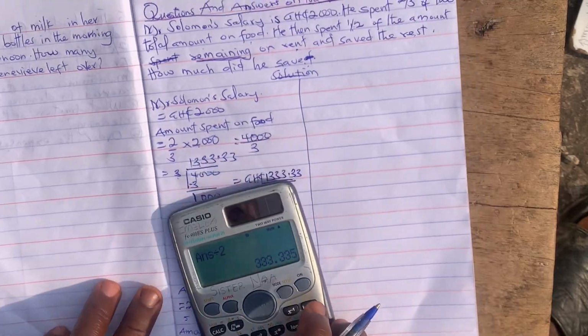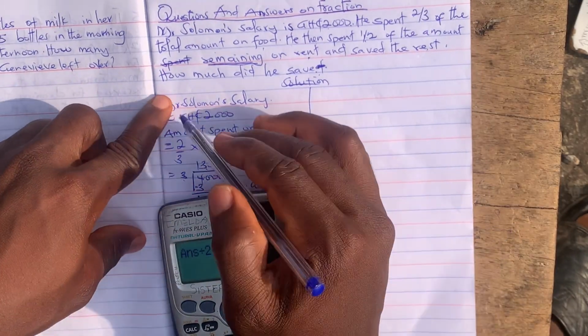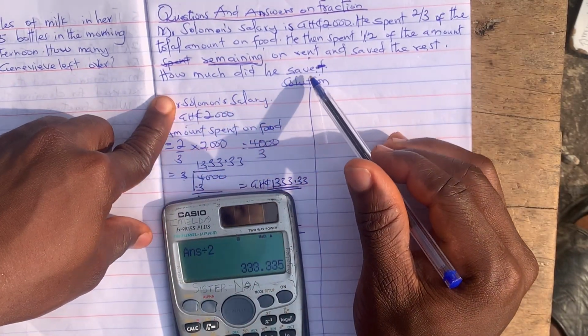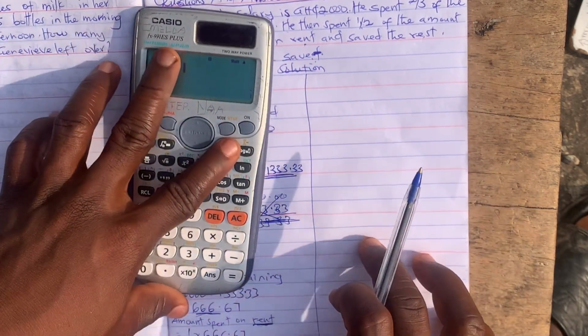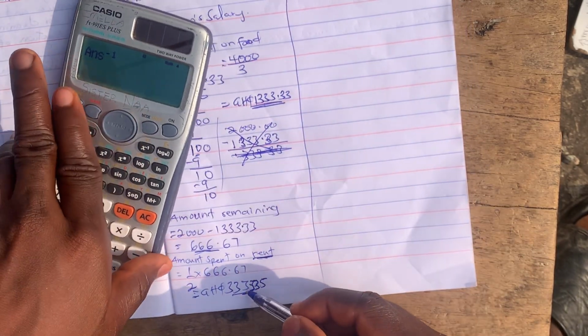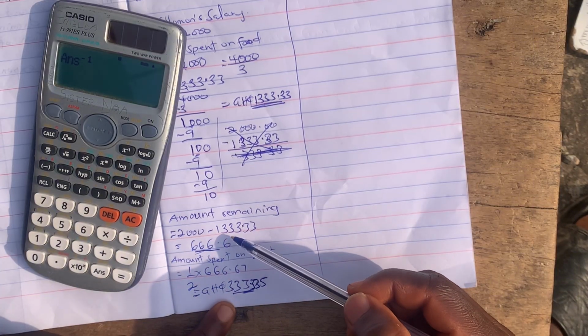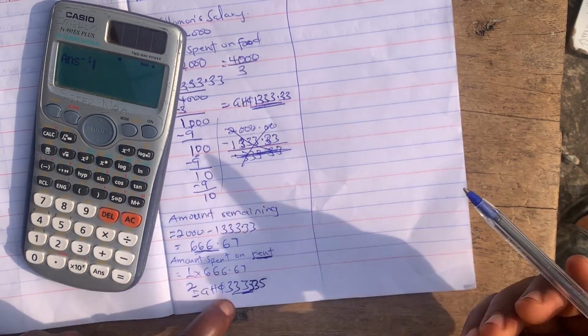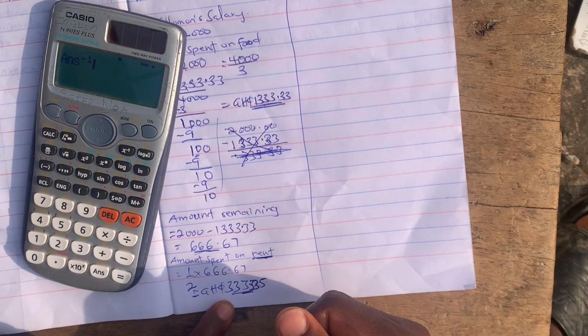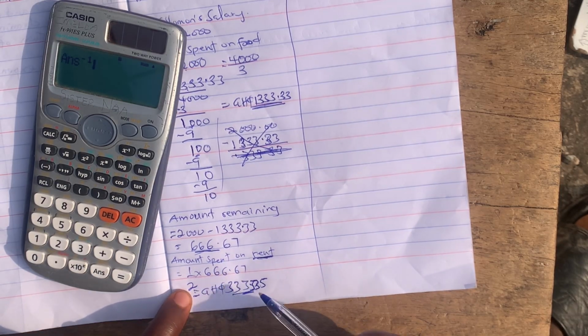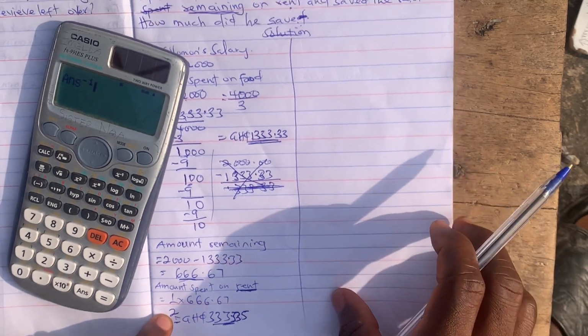So what did the question say? How much did he save? So after deducting the amount spent on rent from the amount remaining, what is left? Since we divided this into 2, we will get the same. Let's check.